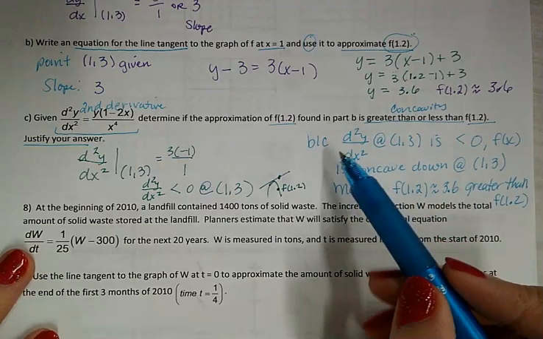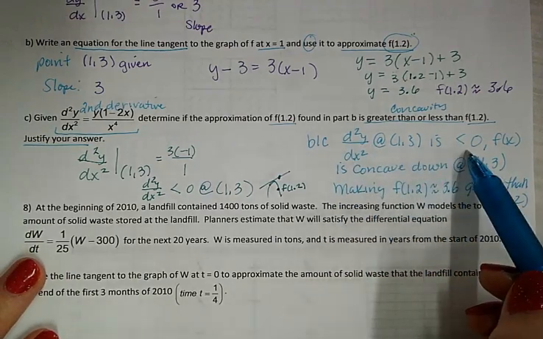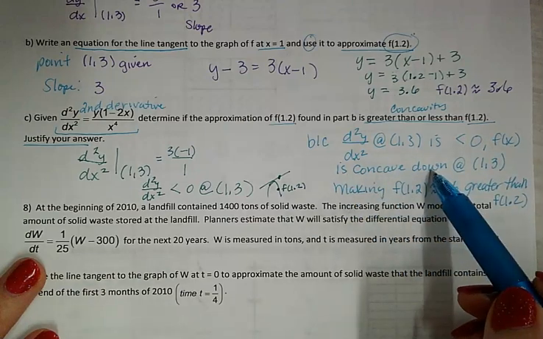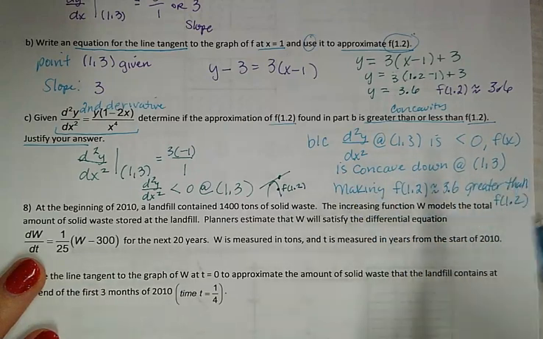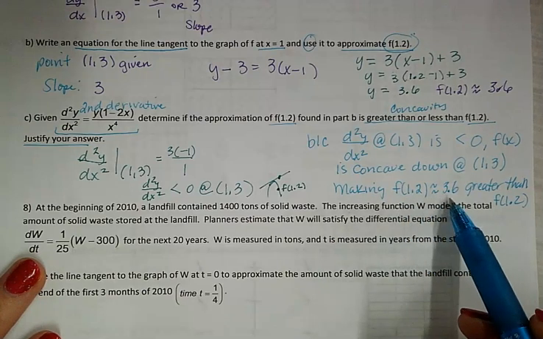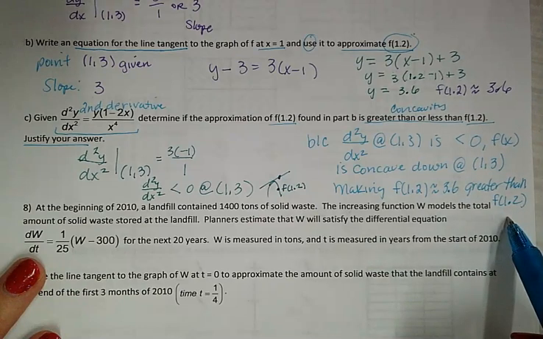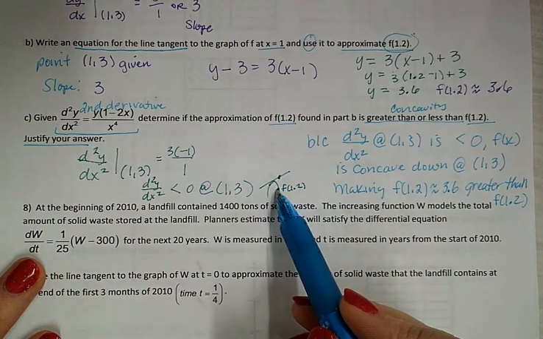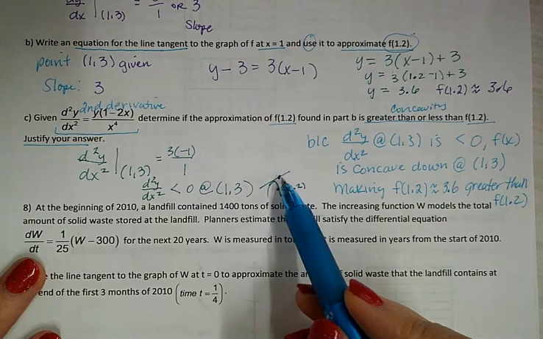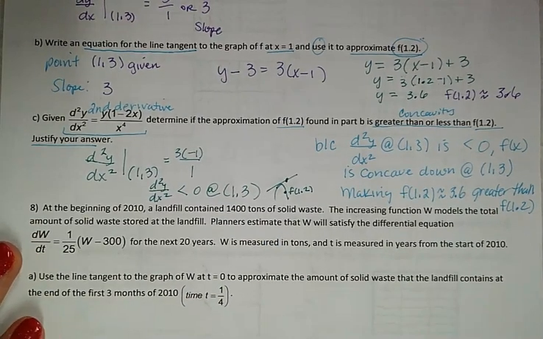So our conclusion then should be, because the second derivative at the point 1, 3 is less than 0, f of x is concave down at 1, 3, making f of 1.2 approximately 3.6, which is going to be greater than the value at f of 1.2, because remember the value of f of 1.2 is here, the approximation value is up here on the tangent line. So I really encourage you to draw that picture so that you will be okay with that.